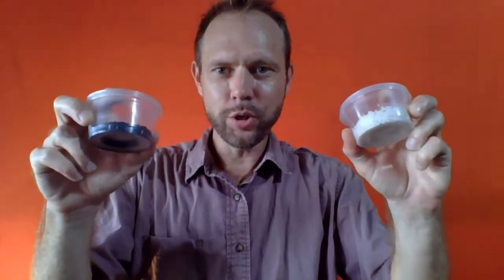Okay, so we got two samples here. This one is sand. It happens to be black sand, I think, because there's a little bit of iron in it. So it's sand from a beach, but it's black sand. This one is salt. And you might notice here, this is 100% pure black sand, 100% pure white salt.